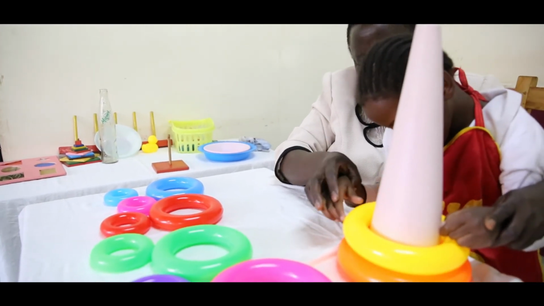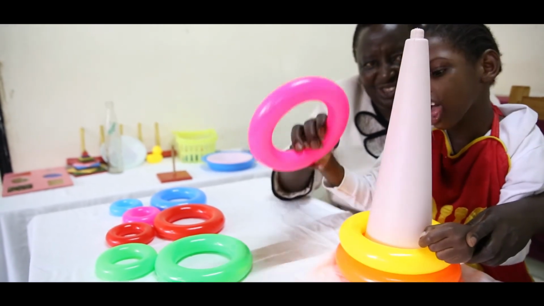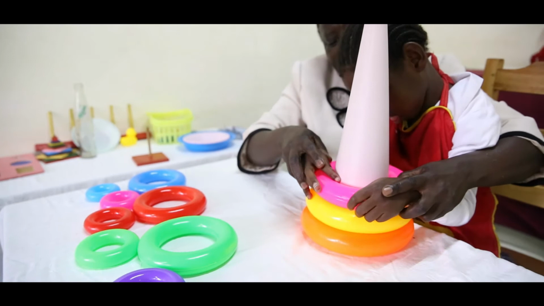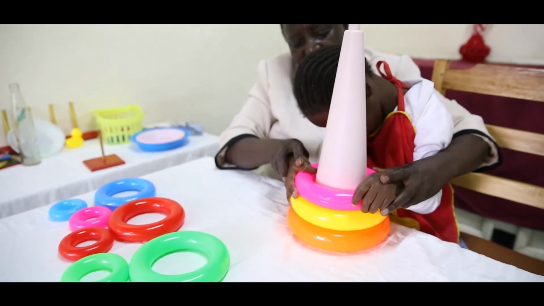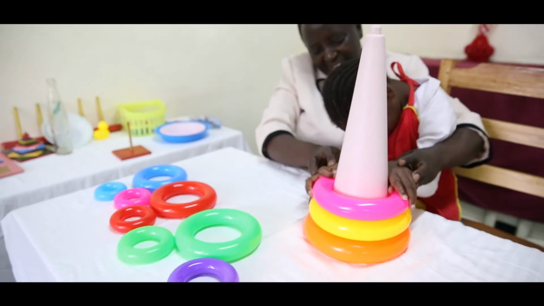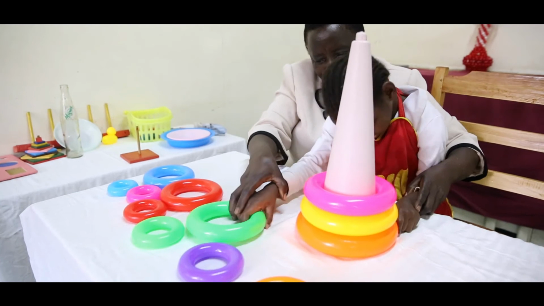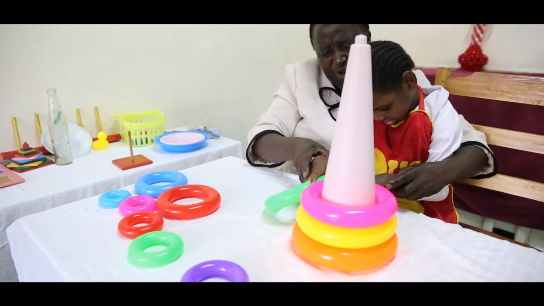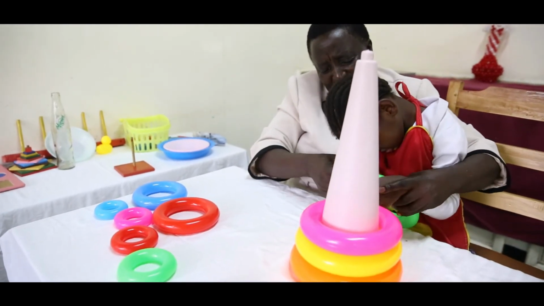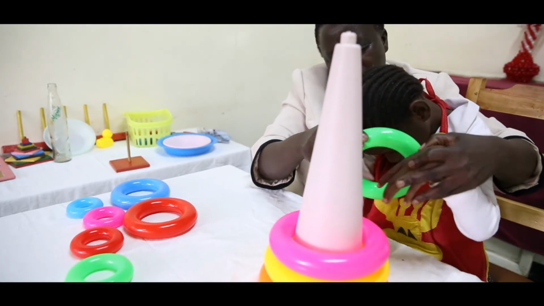Now again, get another one. The intervener, together with the child, arranges objects in sequences to create patterns. The objects may be arranged from the biggest to the smallest or vice versa, longest to the shortest and vice versa, and so forth.